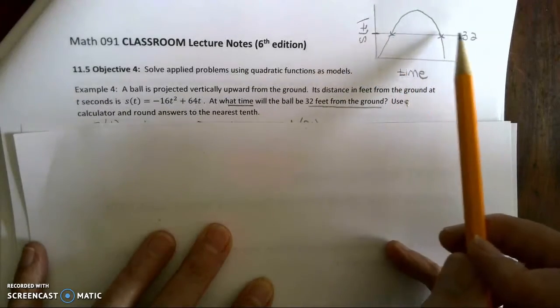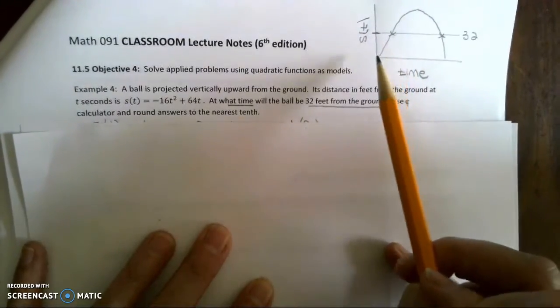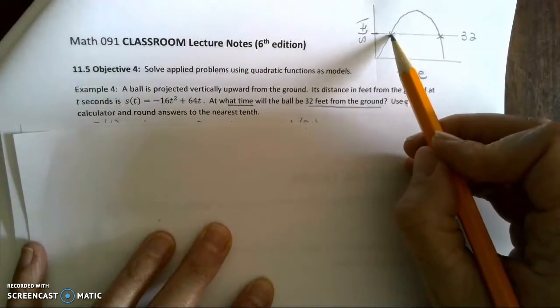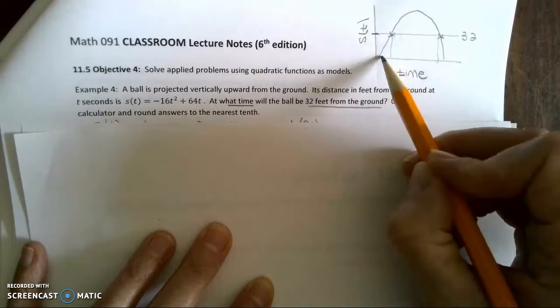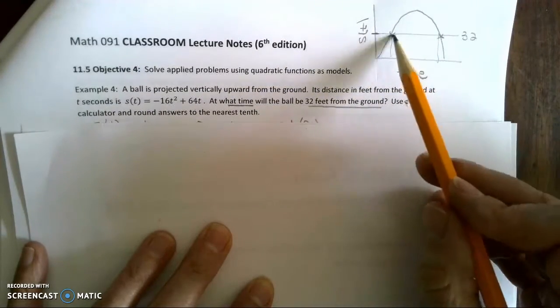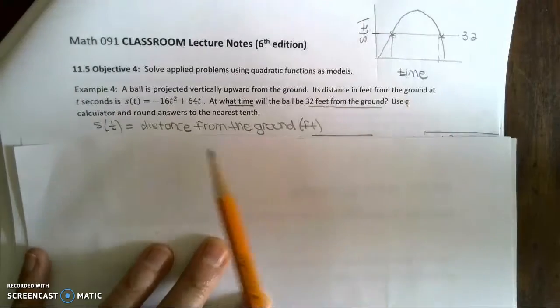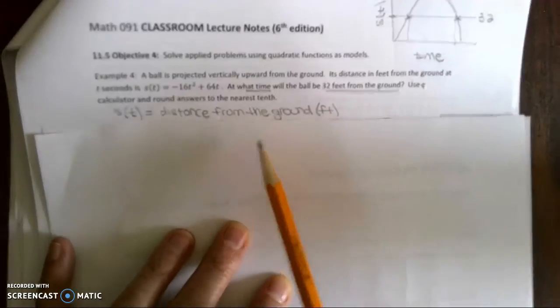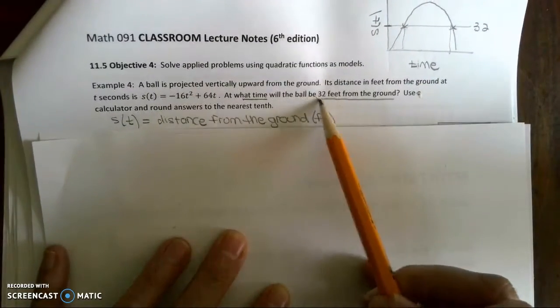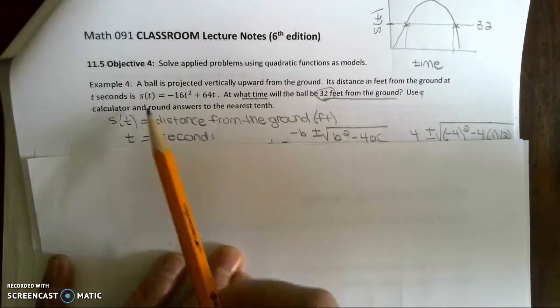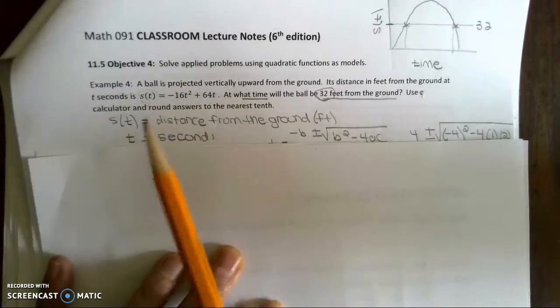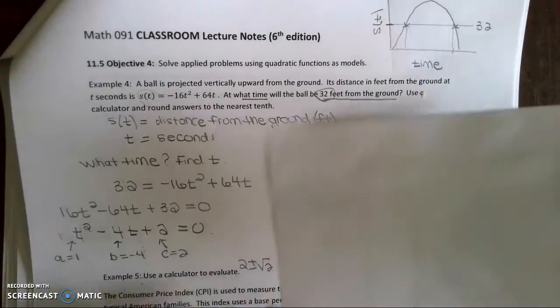If you think about this, if this is 32 feet, they're asking, what are the two times? One's going up and one's going down. The ball goes up and it goes back down. So they're asking for these two answers right here. Since s of t represents the distance from the ground and they're telling us it's 32, I'm going to plug in 32 for s of t.